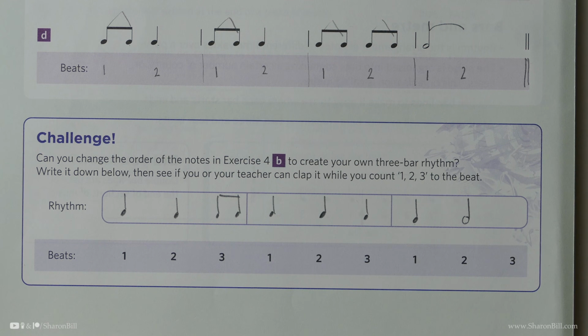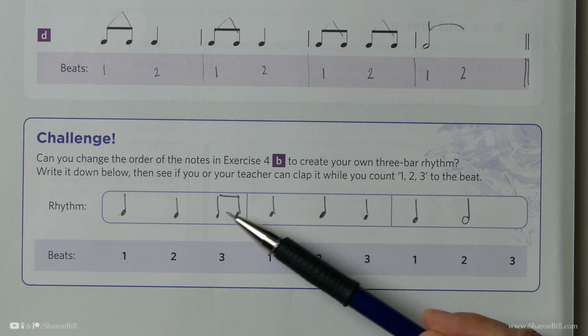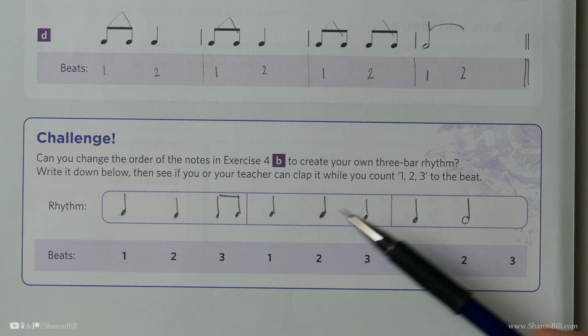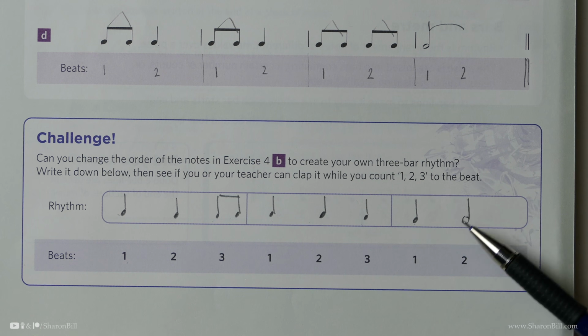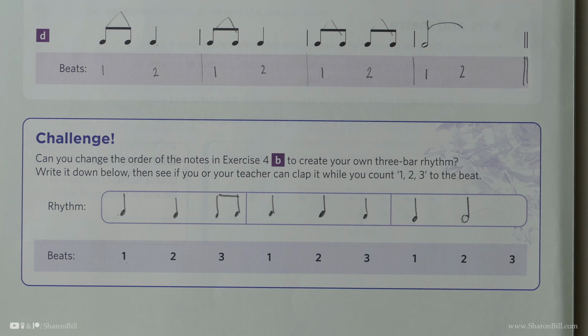And so let's just think what we're doing here. Here's beat 1, 2, 3. 1, 2, 3. 1, 2, 3. And this is my rhythm. 1, 2, 3, and 1, 2, 3. So just clap your rhythm through, tap it through, and just see if you think it sounds musical, and maybe shuffle things around if you don't. But really, so long as the maths is correct, that's about it.